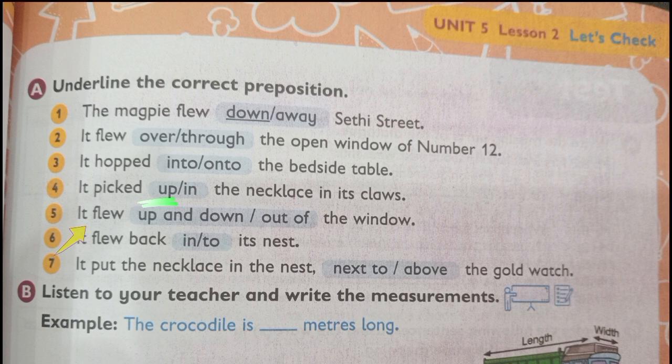Number 5, it flew up and down out of the window. Here, up and down shows movement in two directions, while out of indicates exit. Since the bird is leaving the window, we will go with out of. Right? Nice work, everyone.